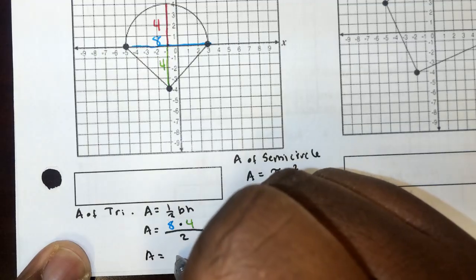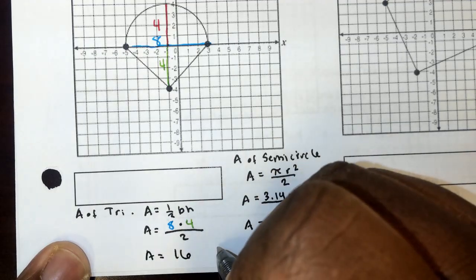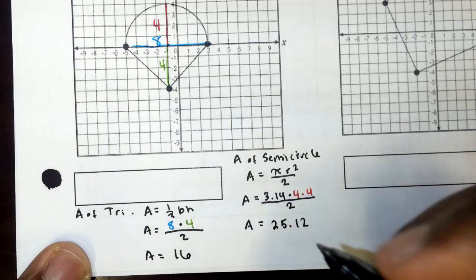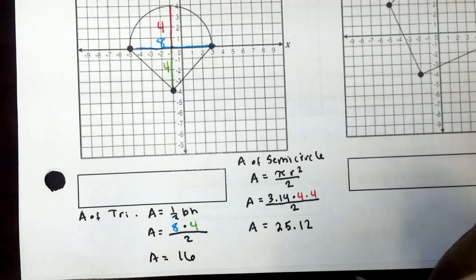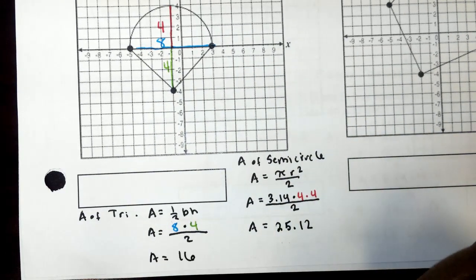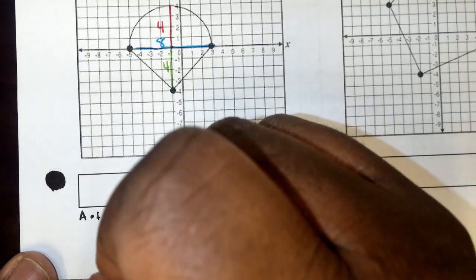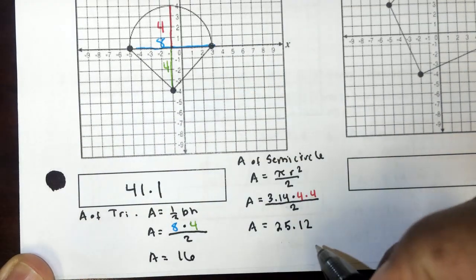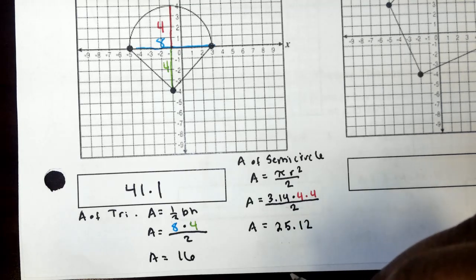Only issue I have with y'all when y'all do this problem, y'all don't read the end. So, of course, we're adding those together, but it says round to the nearest tenth. 41.1. If you add them together, you're going to get 41.12, but I told you to round to the nearest tenth.